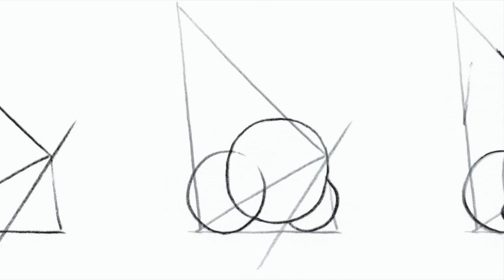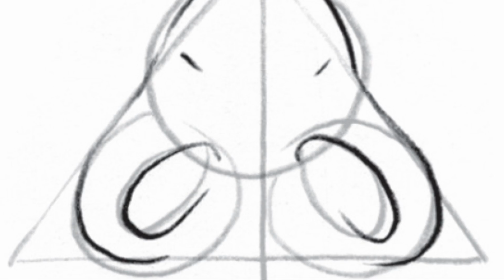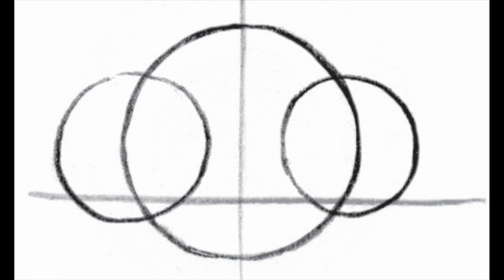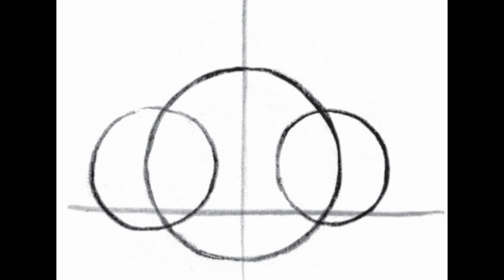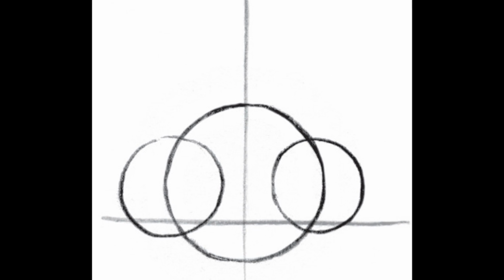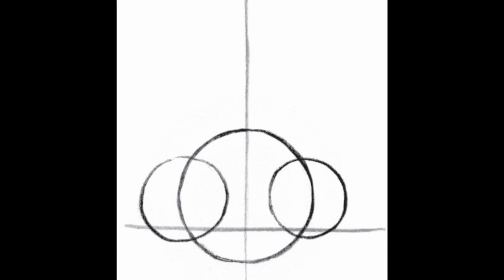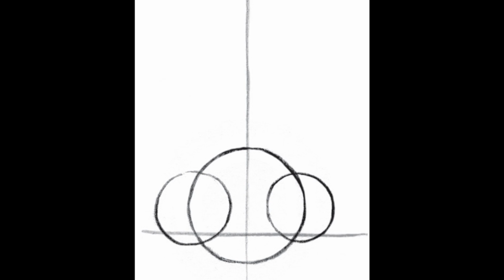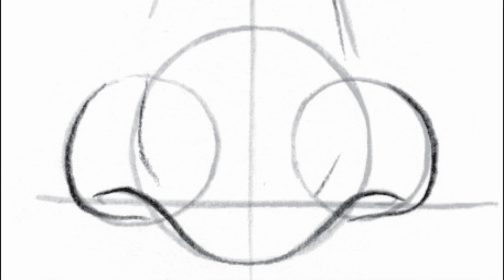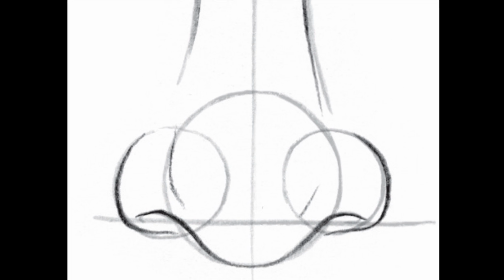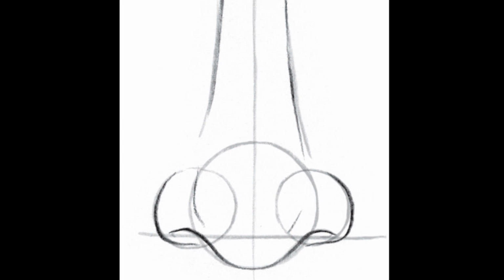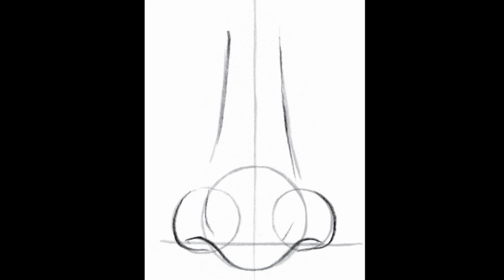Noses. Noses are relatively complex to draw because they're made up of bumps and hollows. It's easier to draw them in profile. For a frontal view of the nose, sketch a long vertical line cut at the bottom by a smaller horizontal line. On the small horizontal line, add a large circle in the center and two smaller circles on either side. Next, draw the nostrils, which look similar to angled commas, and the sloping sides of the nose.